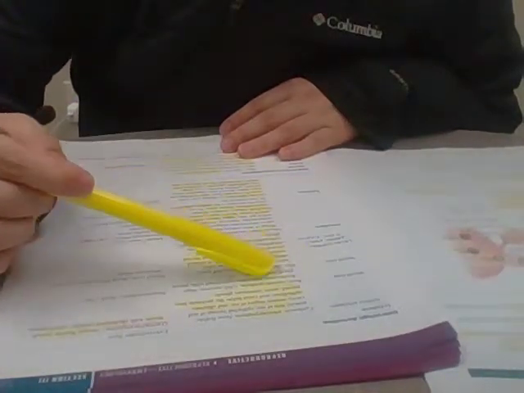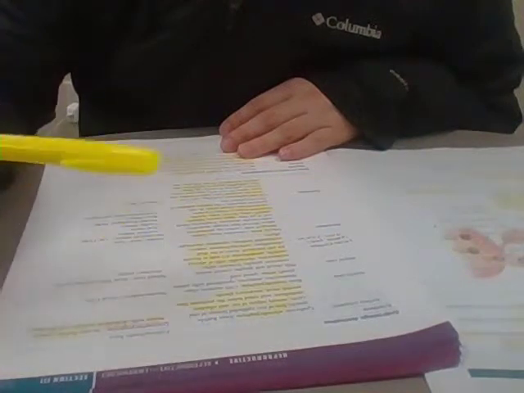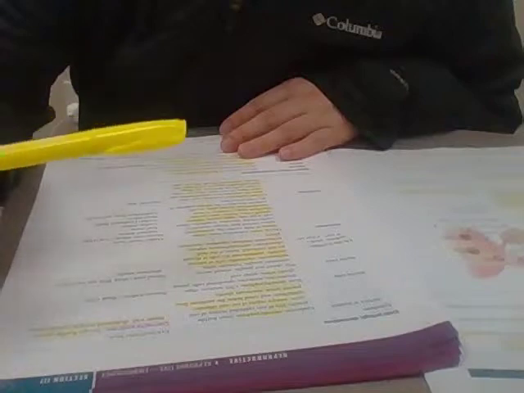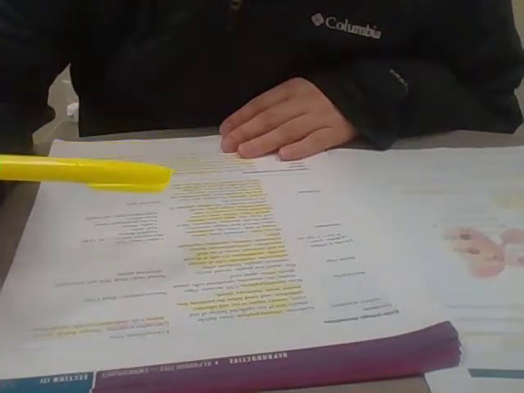Embryonic derivatives: ectoderm, mesoderm, endoderm. Ectoderm: there's surface ectoderm, neural tube, and neural crest. Surface ectoderm makes epidermis, skin.